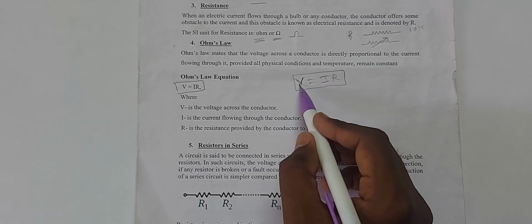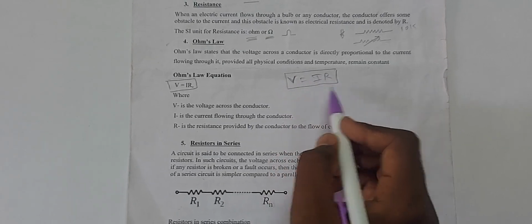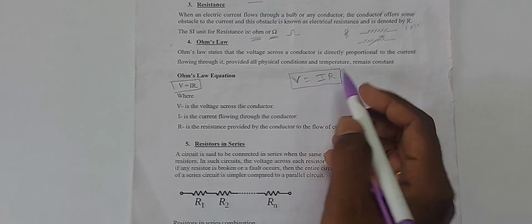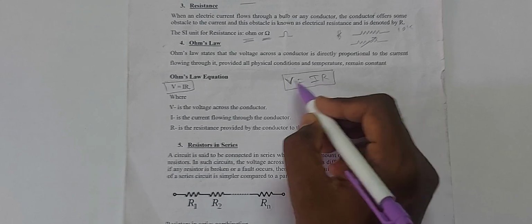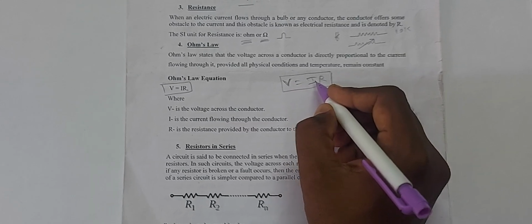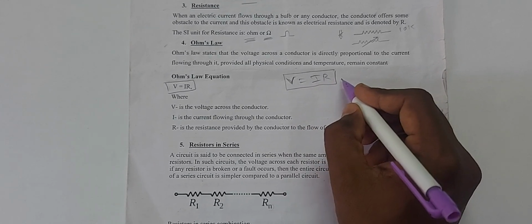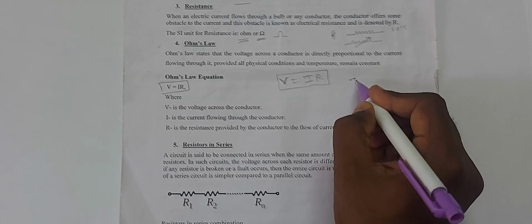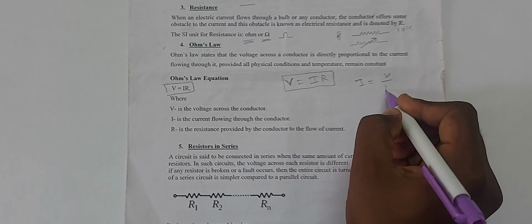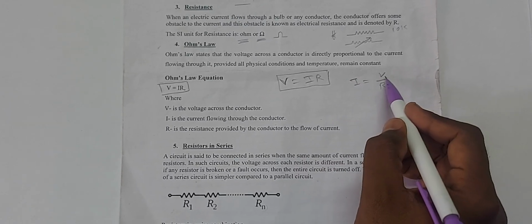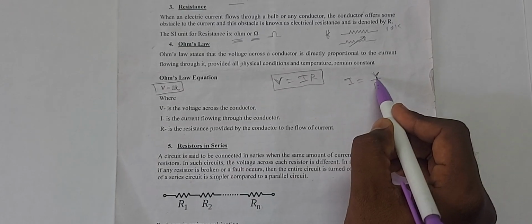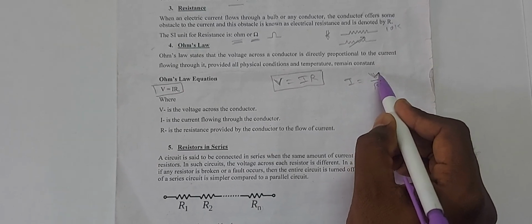From this simple formula we can identify how much current is passing through by manipulating the equation. If you want to know the current flowing in a conductor, this equation can be modified as I equal to V by R. We already know that V means voltage, the potential difference between any two points in a current carrying conductor.